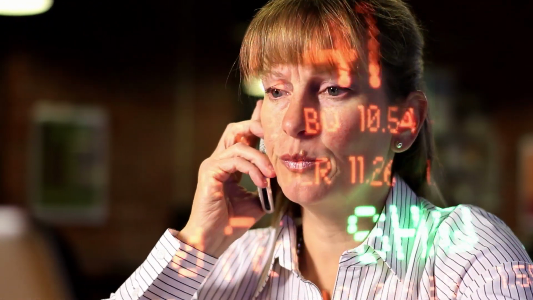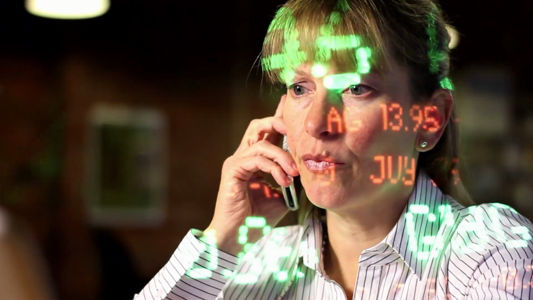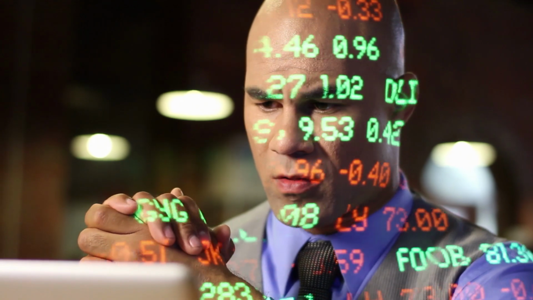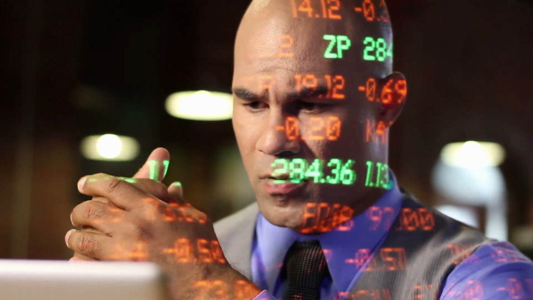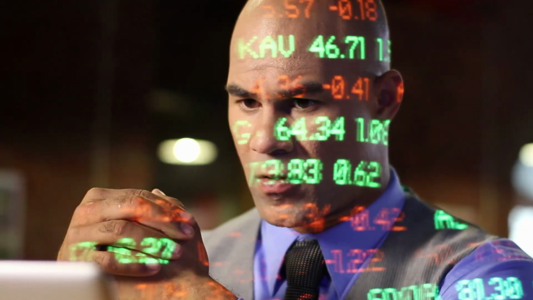Step 5. Risk management. Effective risk management is a vital component of day trading. Set proper stop-loss orders and limit your exposure to any single trade. Always trade with a risk-reward ratio that makes sense. Remember, preserving your capital is just as important as making profits.